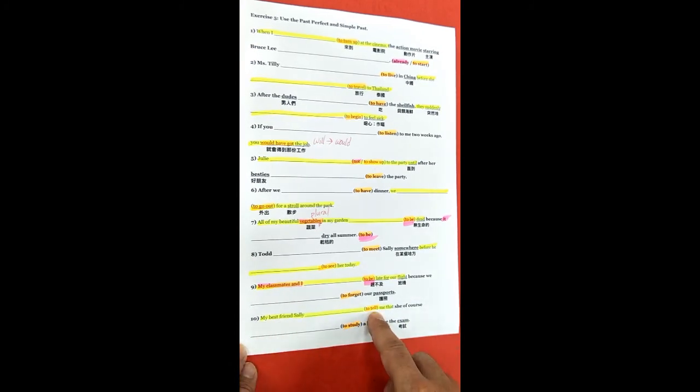Number 10, to tell. Tell, told, told. To study. Study, studied, studied. My best friend Sally told me that she, of course, had studied a lot before the exam.